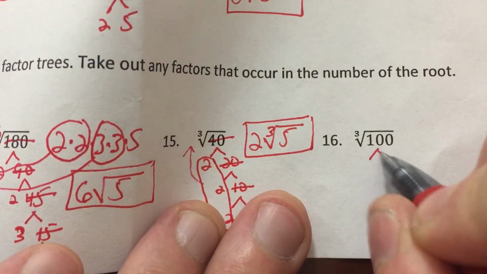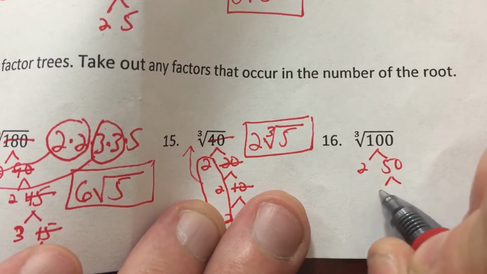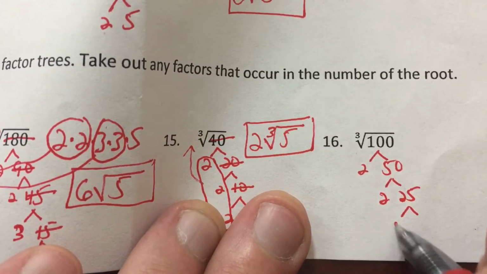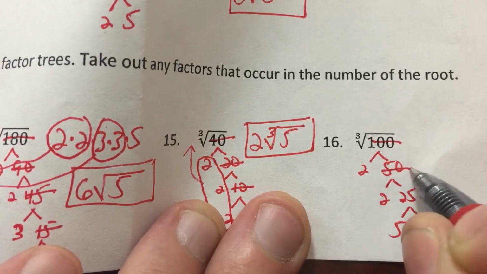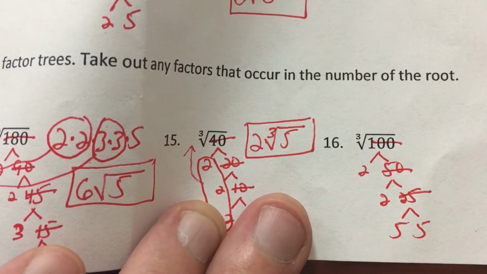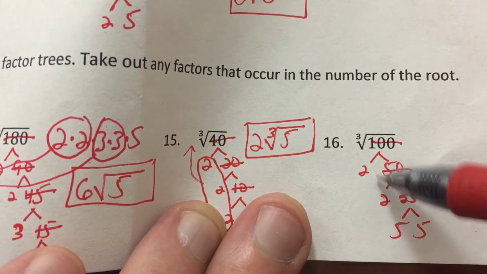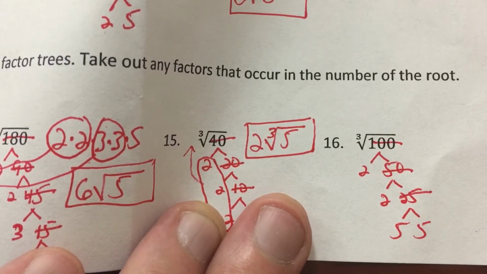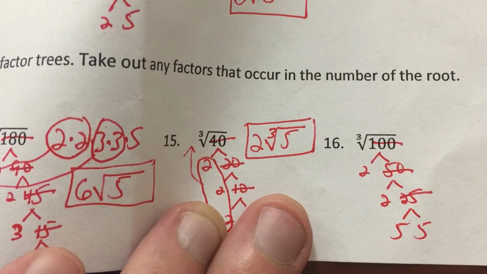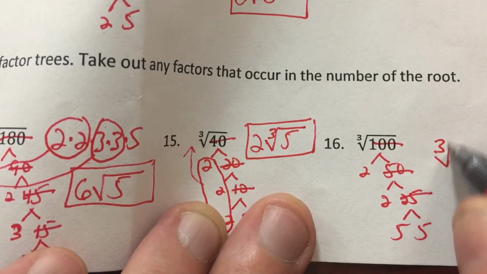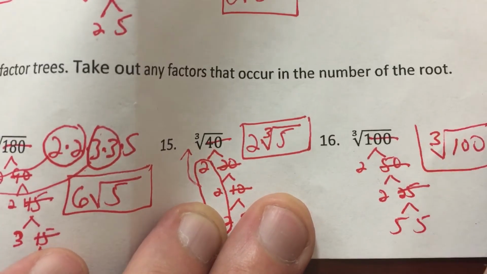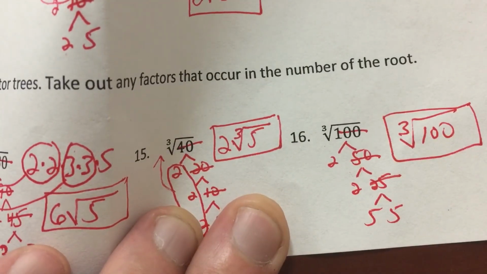About the cube root of 100. 2 times 50, 2 times 25, and 5 times 5. Well, since I'm under a cube root, I'm looking for groups of 3, and I don't have it. I've got 2 2s and 2 5s. That's it. So every once in a while, we discover when we're trying to break it down that the root we were working on is already simplified. The cube root of 100 is as simple as that's going to get. So we're going to have to leave it like so. All right. Tune in for part 2 to see the backside.